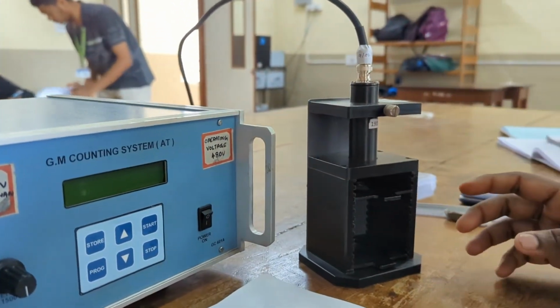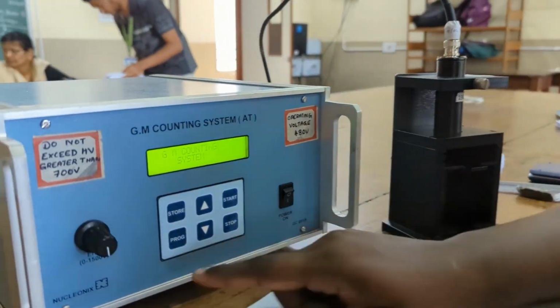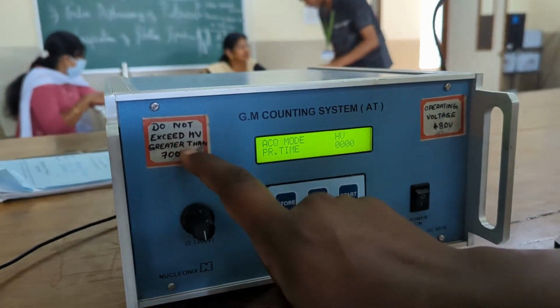So what we'll do now is the initial setup will be as such. We will switch on the system. Now you're not supposed to go more than 700 volts as it's already written here. You have to be careful about this.